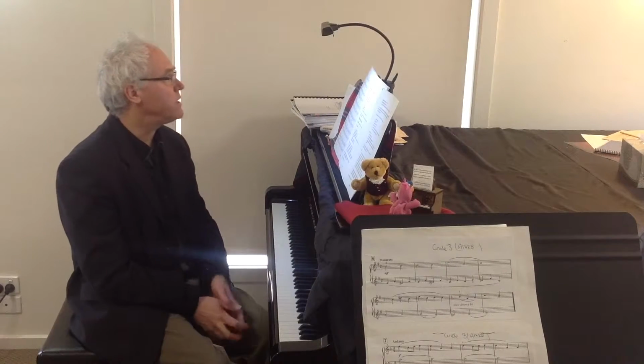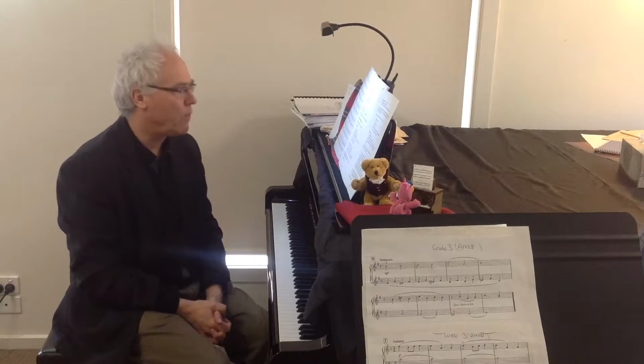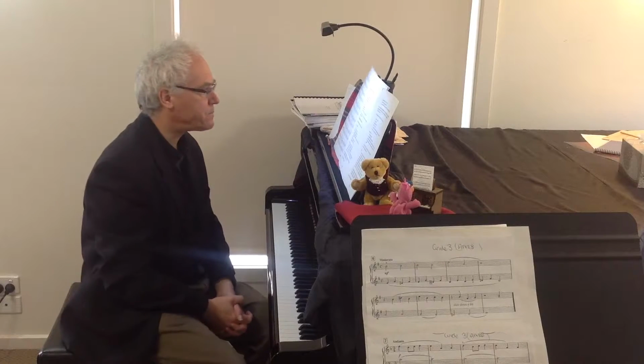Also, we're going to work out where the accented counts are. In the example we've put up here, the time signature is common time, 4/4. So obviously we'd count in 1, 2, 3, 4. And our accented counts would be 1, strong, 2, 3 would be medium, 4.